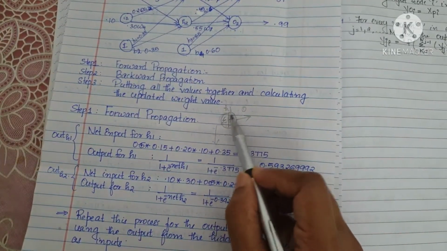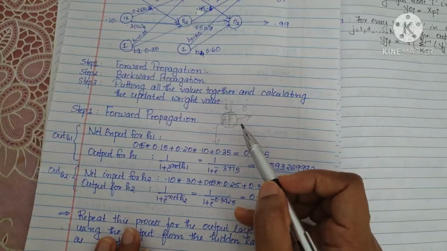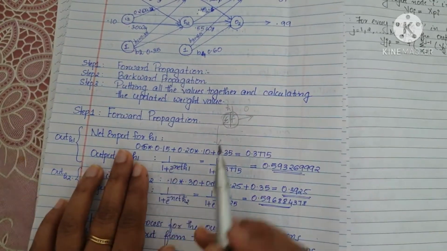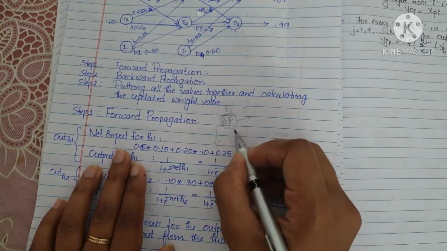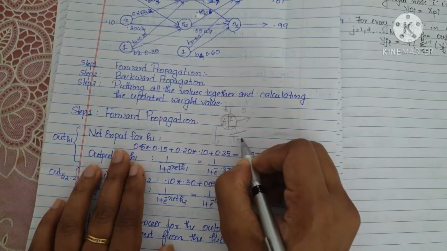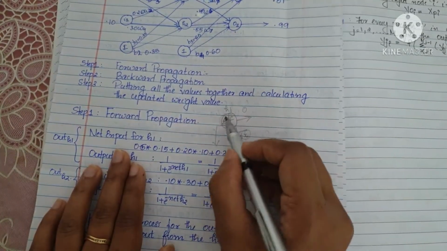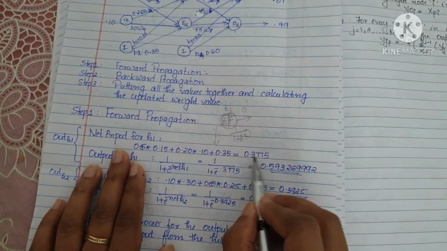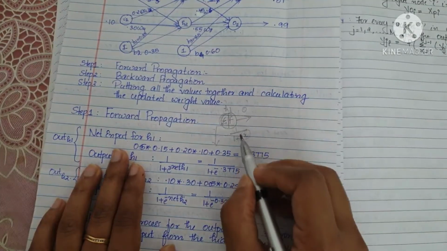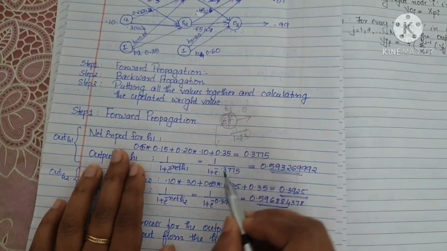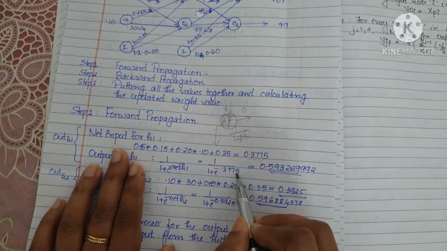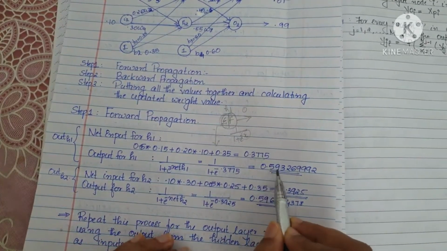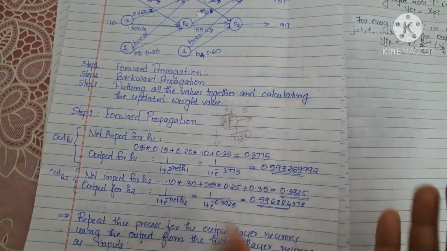Then we have to do the activation function part. In the activation function, we are applying a sigmoid function. So we have to do 1 divided by 1 plus e raised to minus x. What is x? x is the result of the summation part, that is this one. So 1 divided by 1 plus e raised to minus 0.3775, which is equal to 0.59326, or you can write 27.